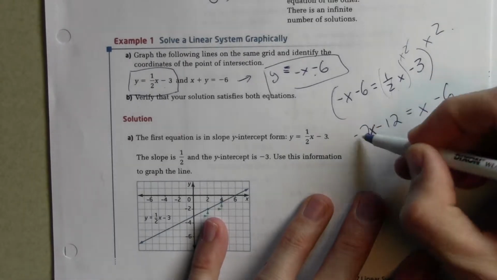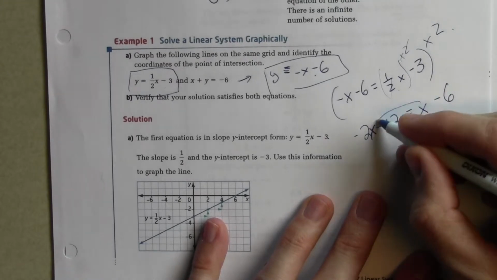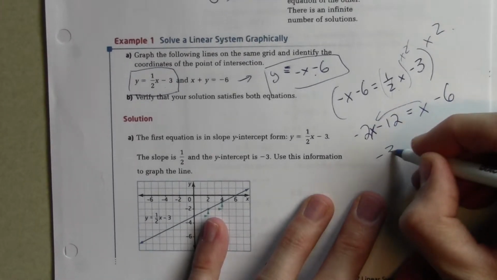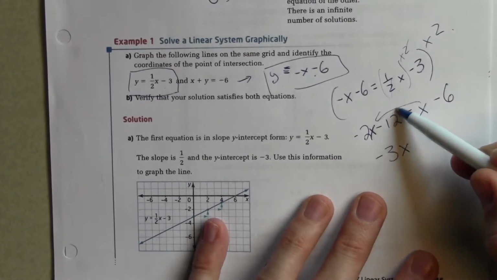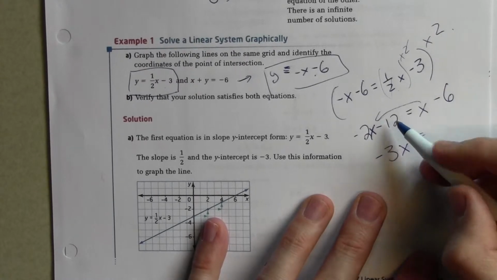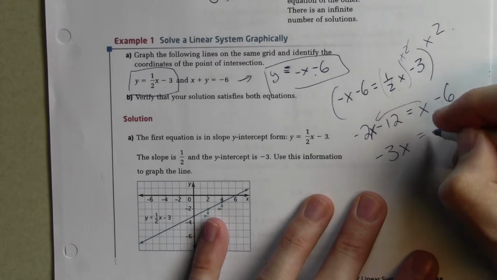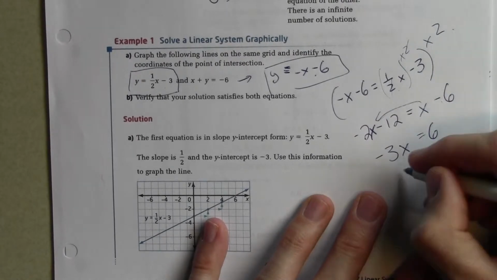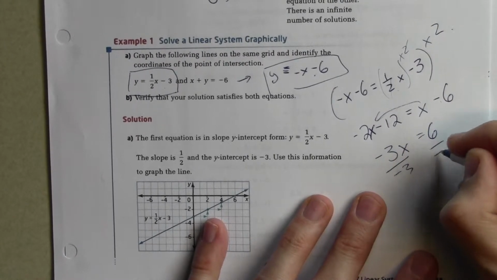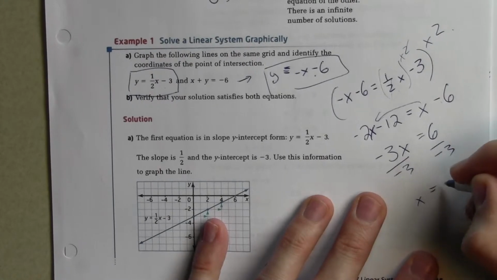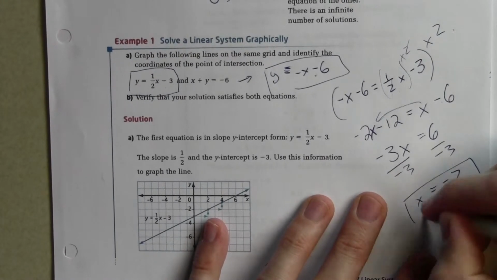All right, now we want to put all the x values to the left. So this x is going to move over. We're going to end up with -3x. Move the integers to the right. That becomes +12 minus 6, which is going to be 6. Now we divide by -3. X is equal to -2.